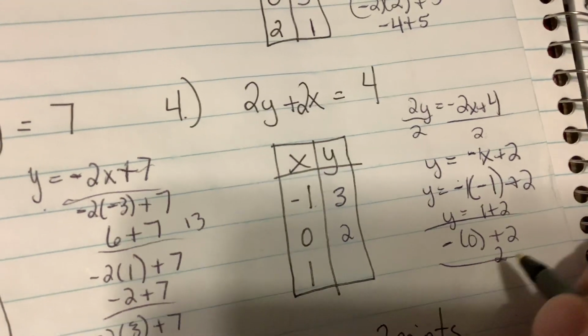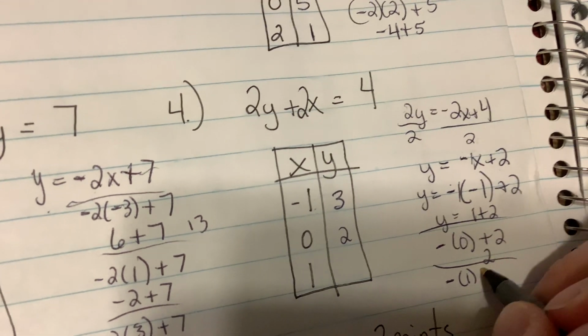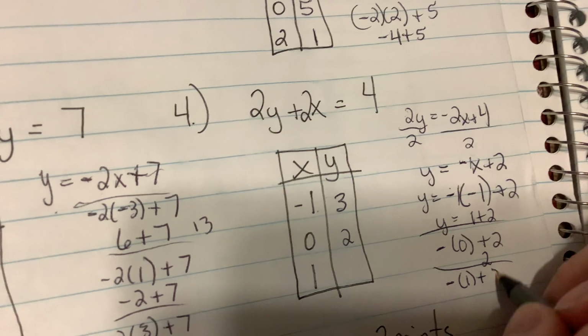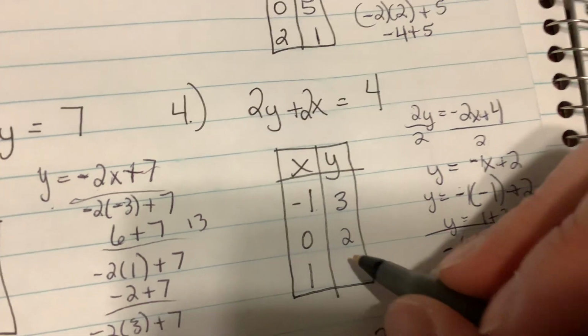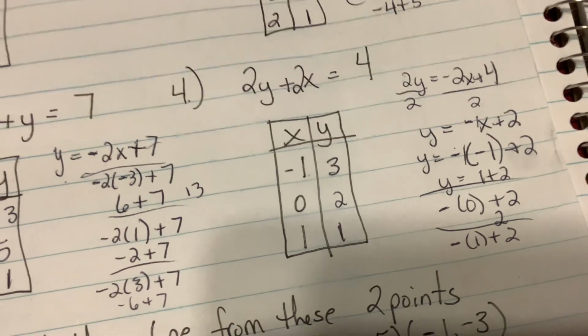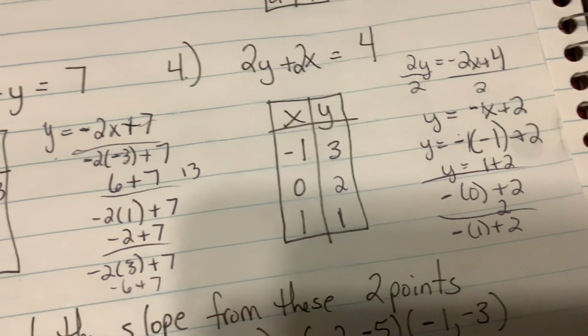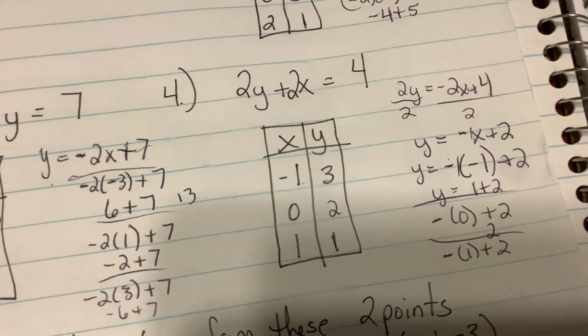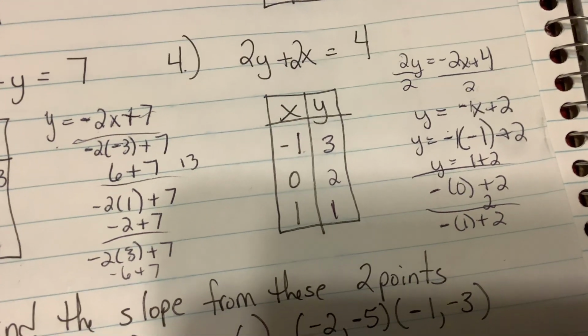And then this one, if I put it in, so negative, and then I put the 1 in, plus 2. And so it's -1 plus 2, which is 1. Okay? That negative plays a little trick on it, but just be careful with what you substitute in, and you should come to the correct answer each time.